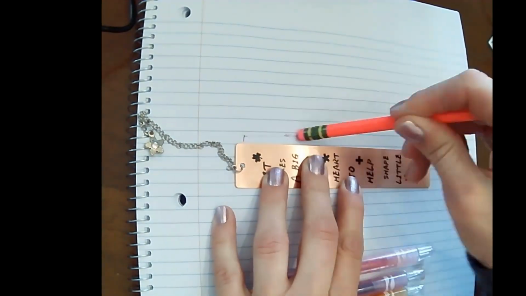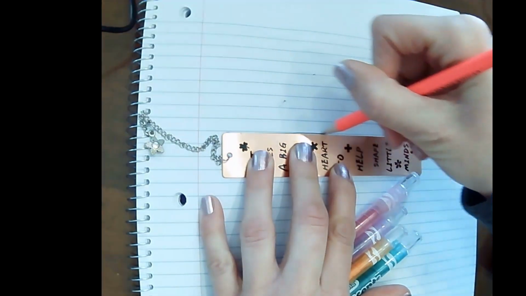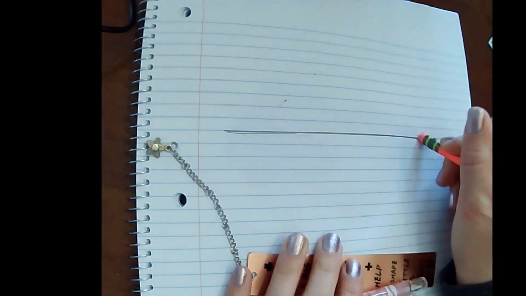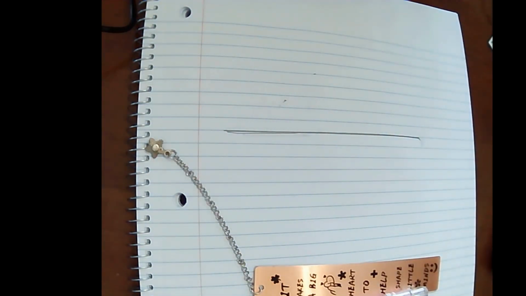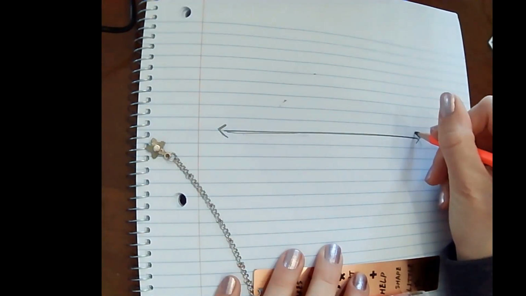Oh, and I already goofed that up. One nice long straight line. You want it dark enough to see. So if you have to draw over it twice, that's fine. And then I'm going to draw those arrows on the end to show that this line could keep going.